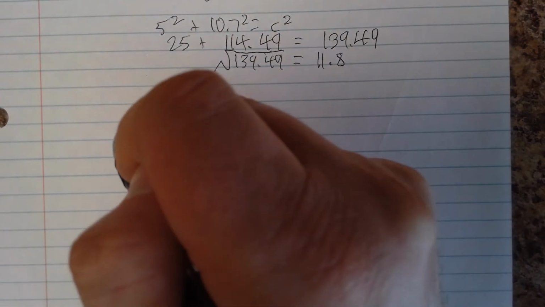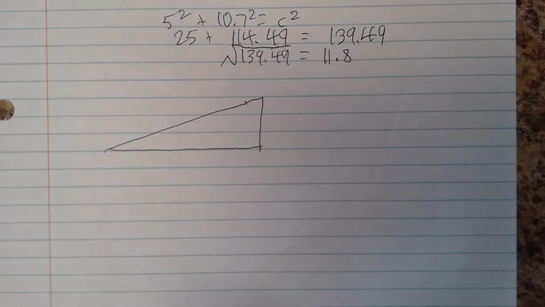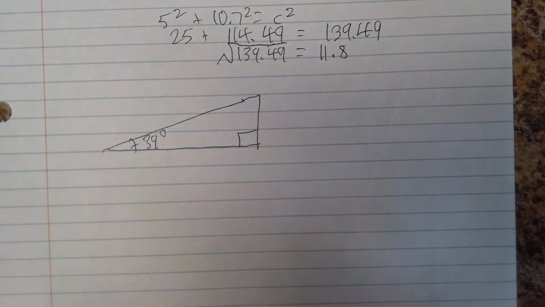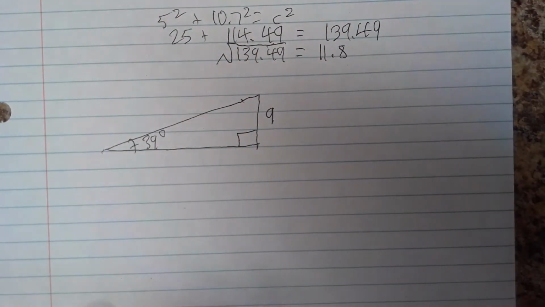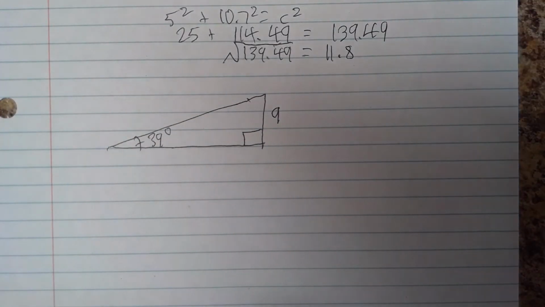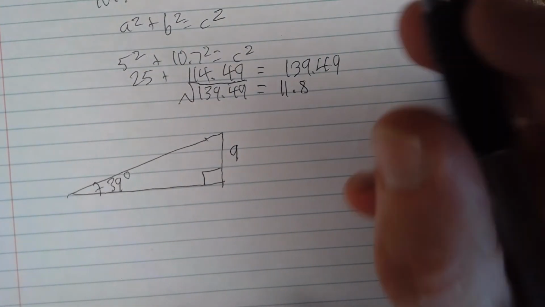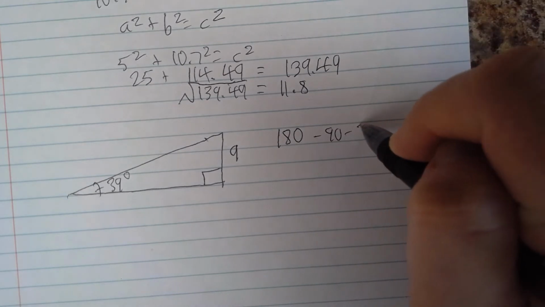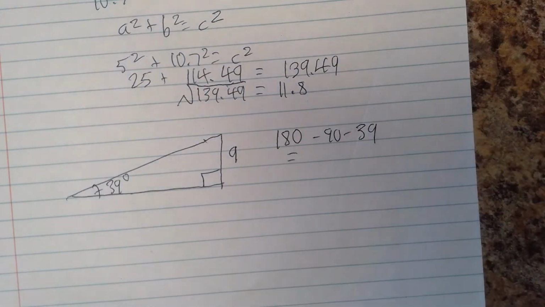So this triangle goes like this. It's got a right angle here. I'm not drawing it exactly the way they've put it there, but we'll work with the one I've drawn. The right angle here, and a 39-degree angle here, and a short side, the shortest side, of 9. So again, basically you'll quickly see these are the same procedures. This is the same type of triangle. 180 minus 90 minus 39.